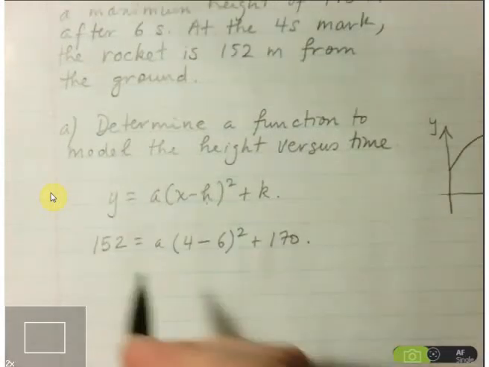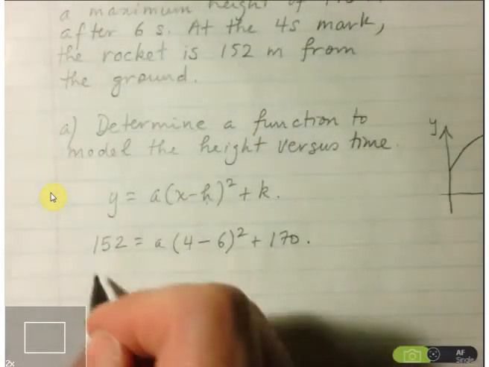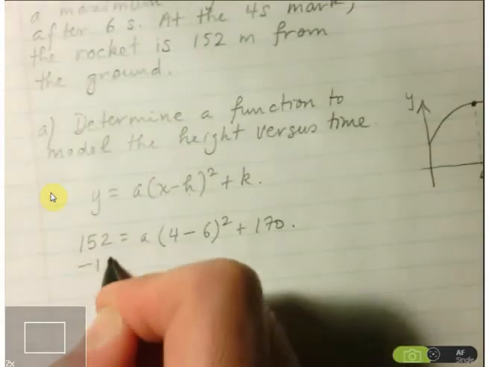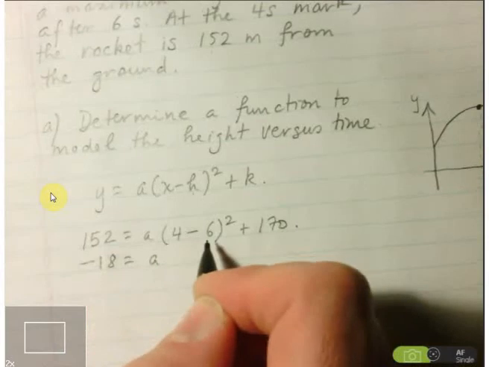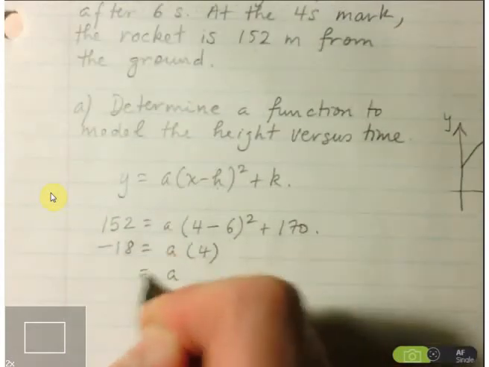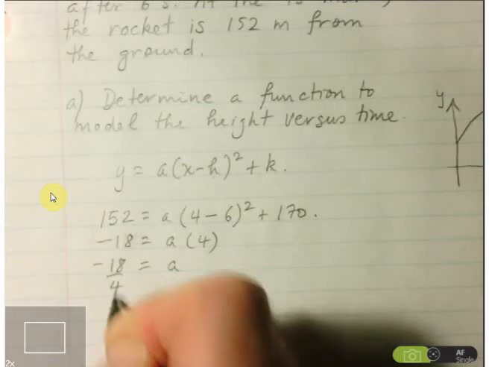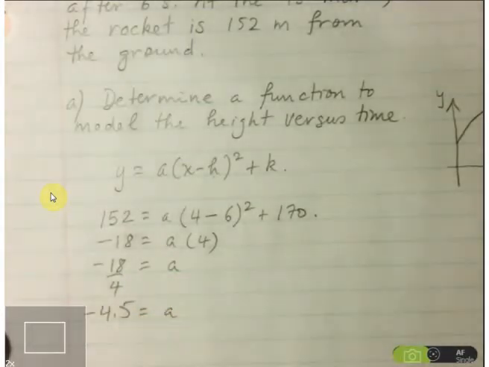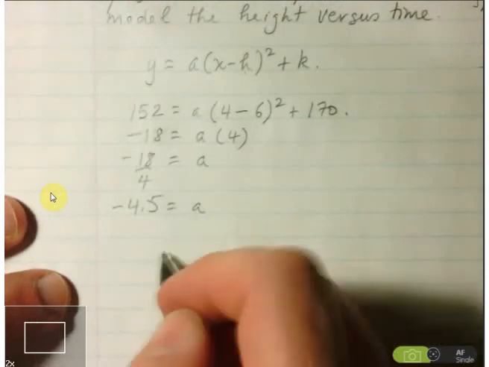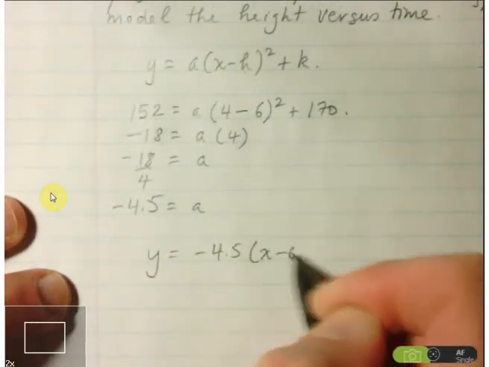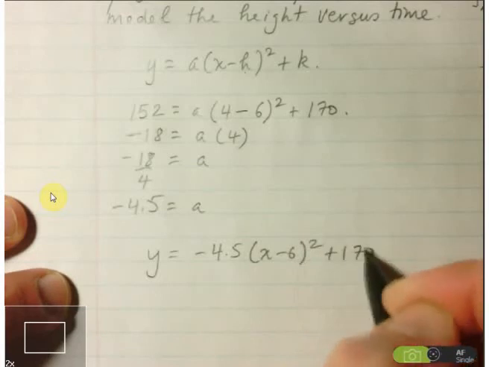So let's bring the 170 to the other side. 152 minus 170 is negative 18. Okay, 4 minus 6 is negative 2. We square that. That gives us 4. And so a is just equal to negative 18 over 4, or negative 4.5. So now we have our equation, y equals negative 4.5 times (x minus 6) squared plus 170.